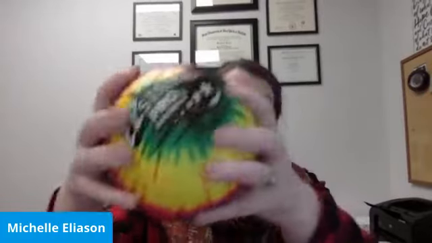Next is a ball, just a simple ball. I got this from Walmart for like $1, and I have a couple of them. First of all, I love the colors. I'm an occupational therapist, right? I love color, and this is fantastic. It's squishy, so you can do a lot of different things with this.